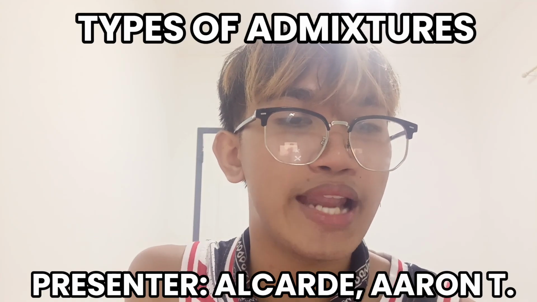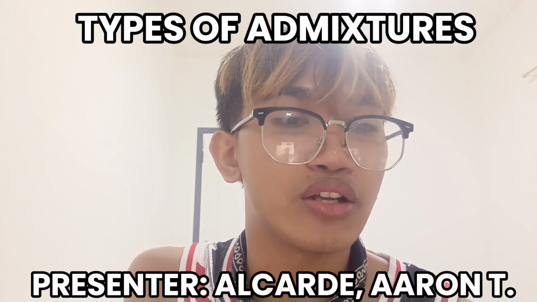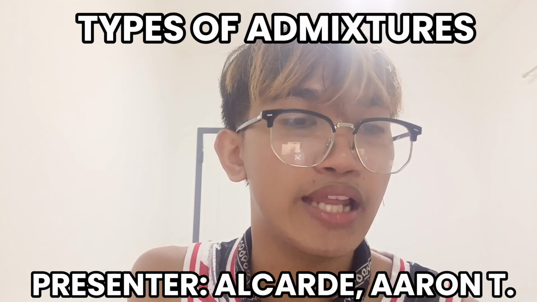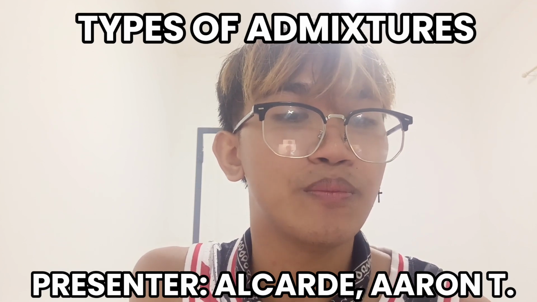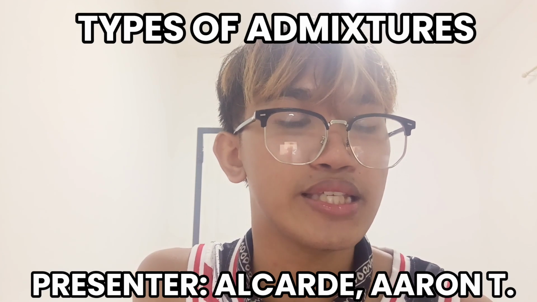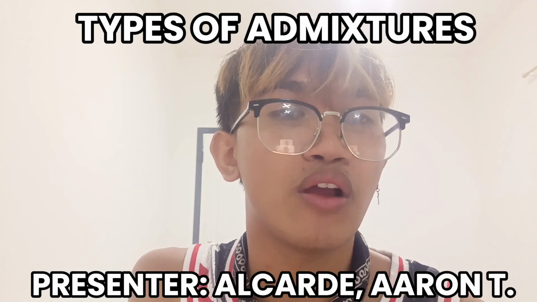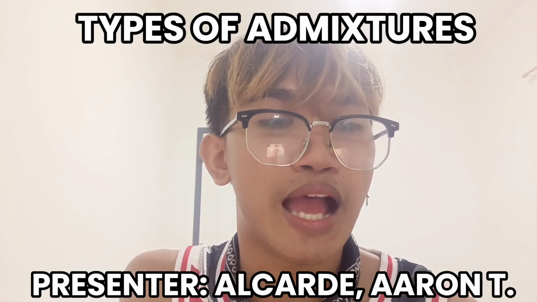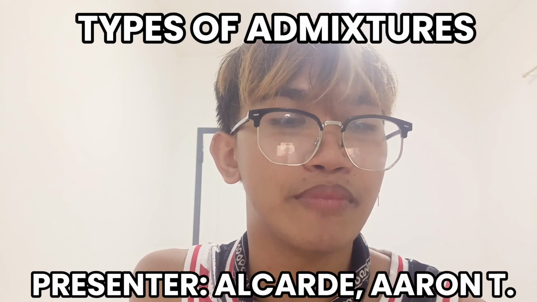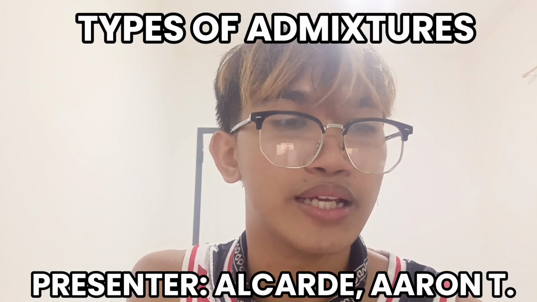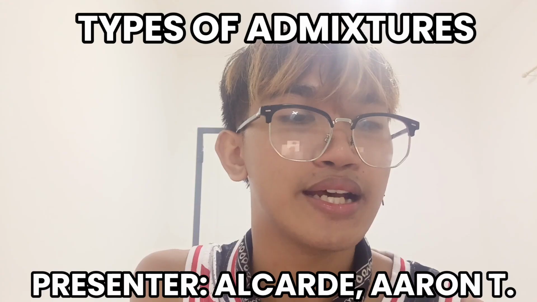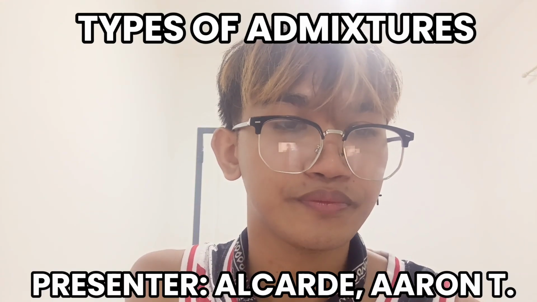So these pozzolanic admixtures make the concrete more dense, and it also reduces the heat of hydration. It also improves the durability and resists sulfate attack and leaching. Some examples of these pozzolanic admixtures are fly ash, silica fume, slag, rice husk ash.